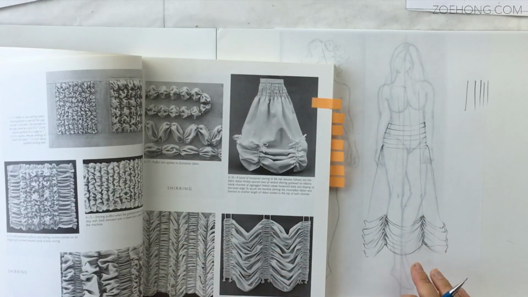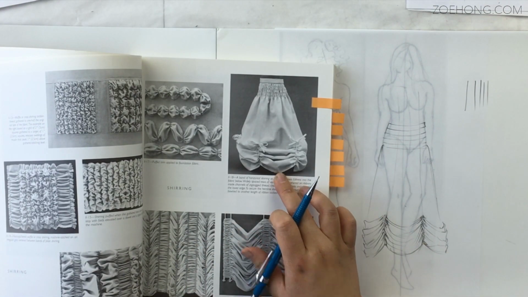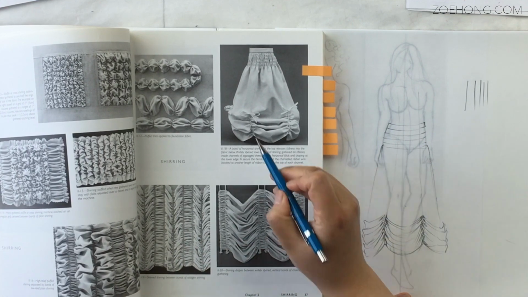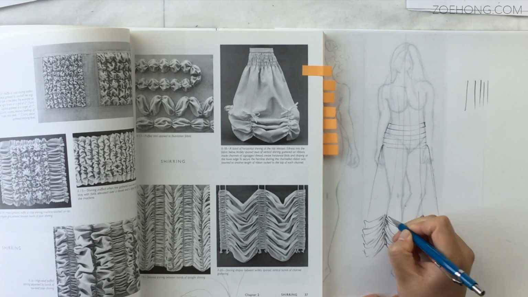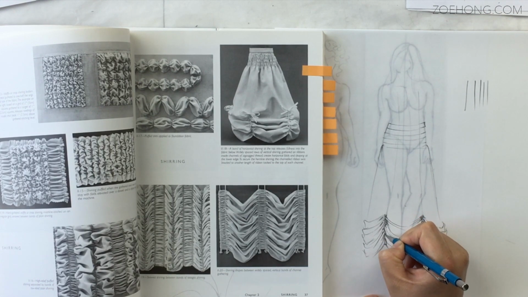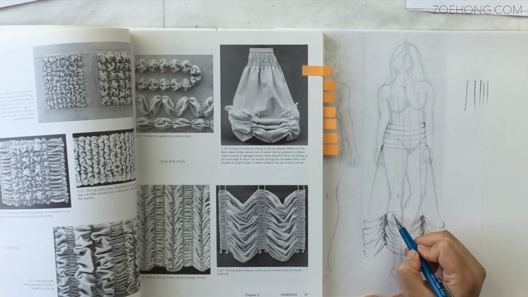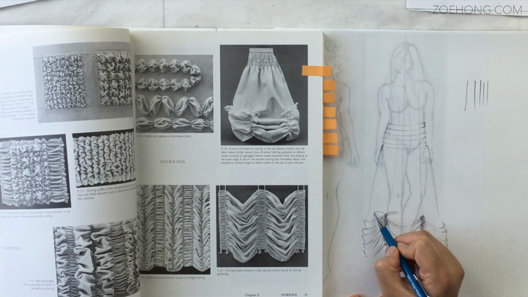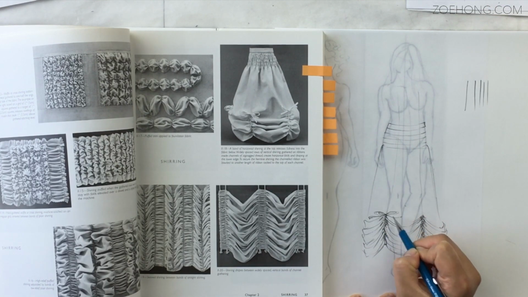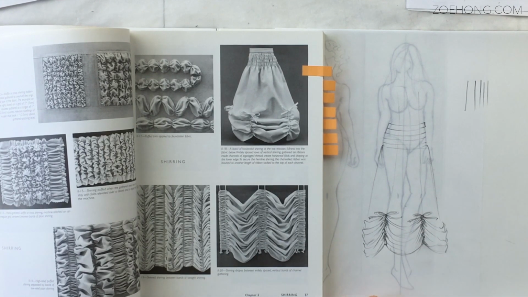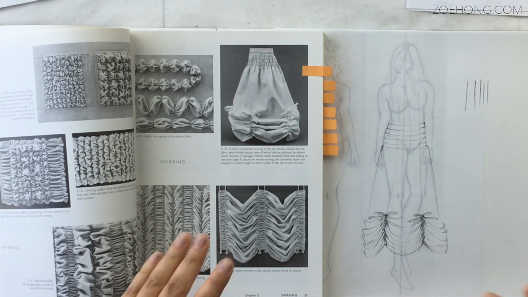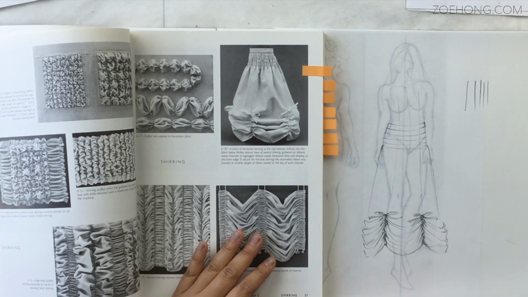So you see how this hangs so much heavier than that. And then I would draw these little zigzags in here. And then I would draw these bows. These are pretty crisp and they stand straight up. Pay attention to your fabric, pay attention to the hang and how it is affected by the construction.